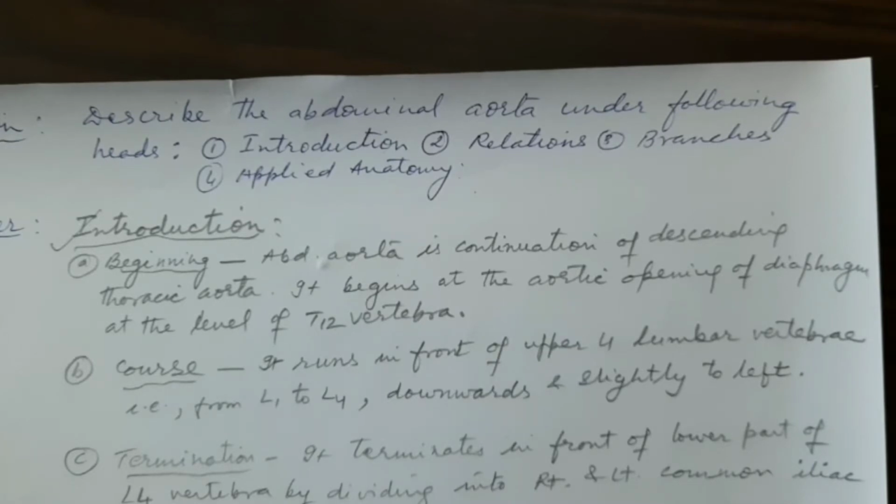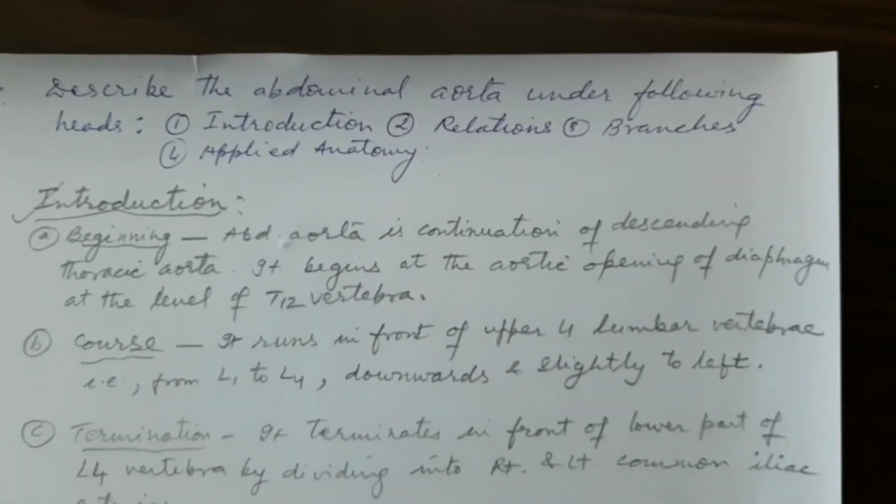It begins at the aortic opening of the diaphragm, which is located in front of the 12th thoracic vertebra. As soon as it comes out of this aortic opening into the abdominal cavity, it is called the abdominal aorta. So this is how the abdominal aorta begins in the posterior abdominal wall, at the level of the 12th thoracic vertebra.